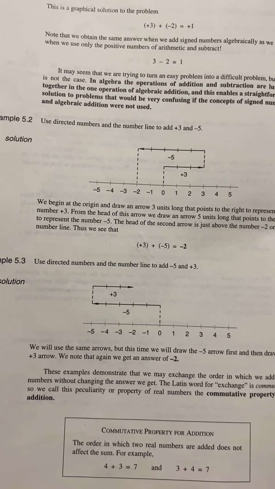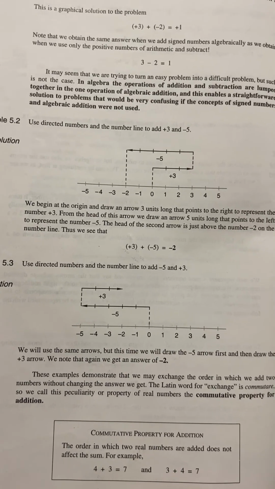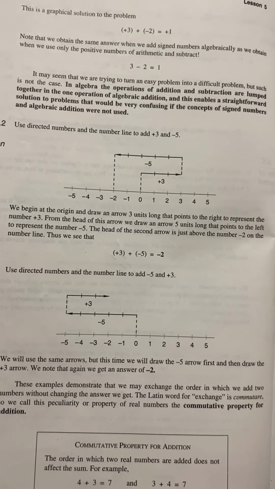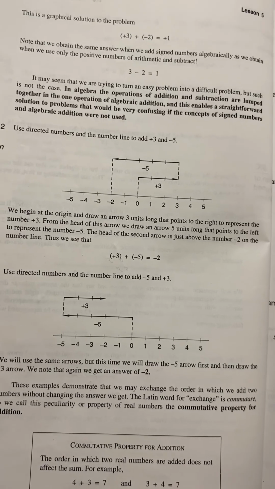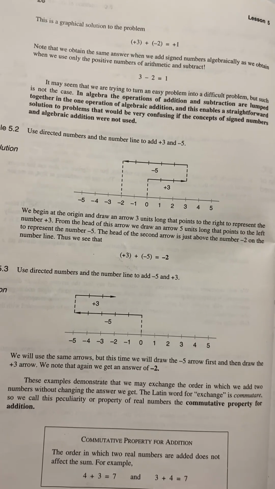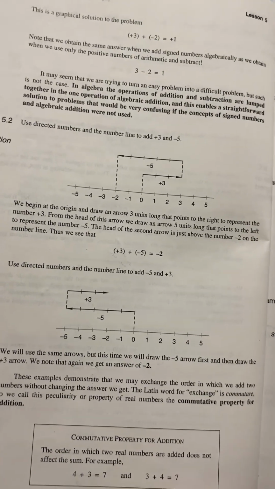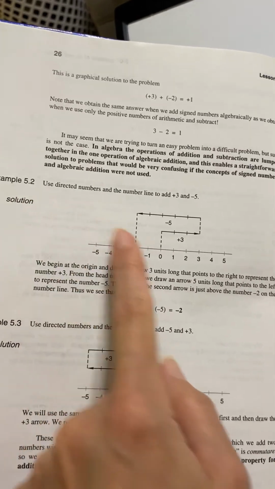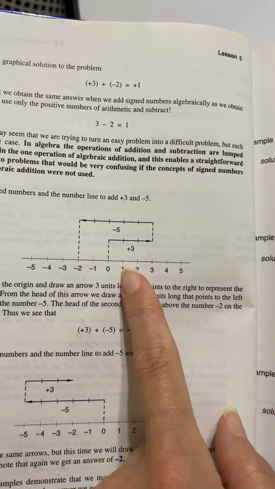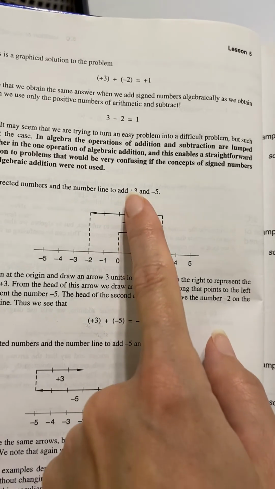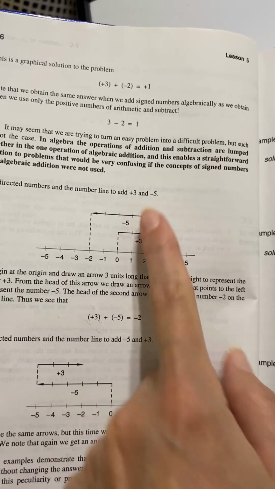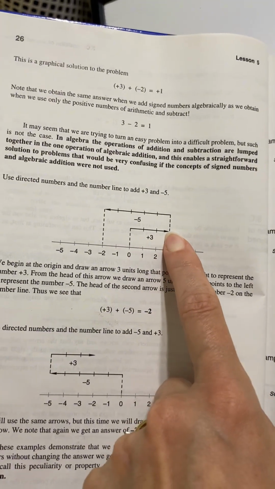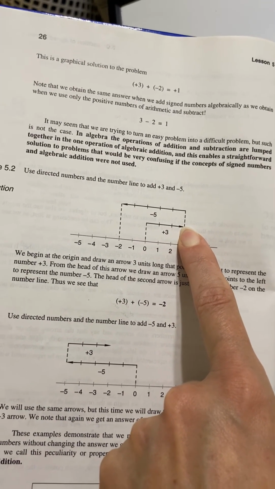Okay, so in the book, they're talking about adding negative numbers together, or signed numbers, some of them being positive, some of them being negative, and they use number lines and they direct the numbers. Sounds kind of confusing, but it's kind of simple. So in example 5.2 on page 26, they have this number line here, and they start at 0 and they say, okay, we're supposed to be adding a positive 3 and a negative 5 together. So they're going to start at 0. They're going to go positive to the right 3, because positive is to the right in a number line.